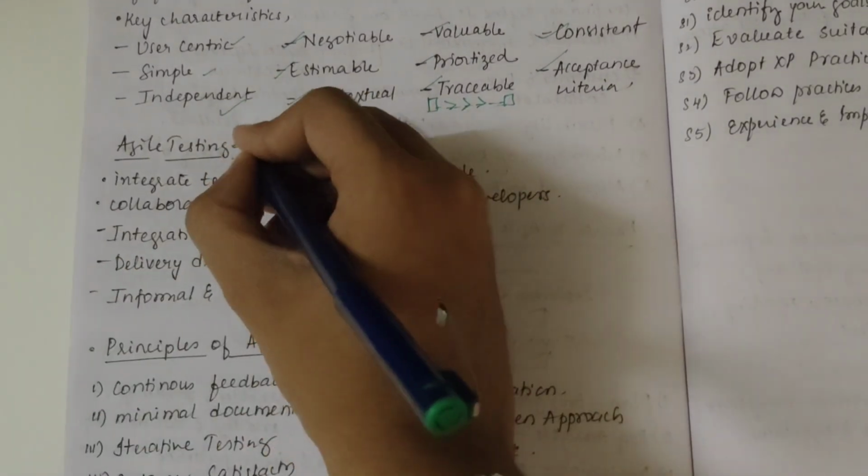Then we have agile testing. In agile testing, we have integrated testing throughout the development life cycle. So we have to make sure that testing is incorporated throughout the development life cycle. At any stage, if the requirements have to be changed or any error has occurred or any retesting has to be done, it should be done properly and effortlessly.